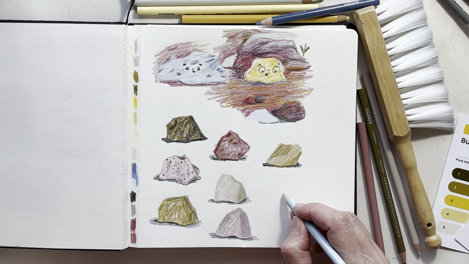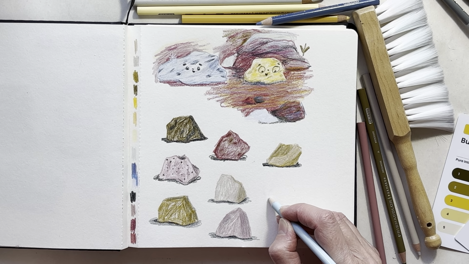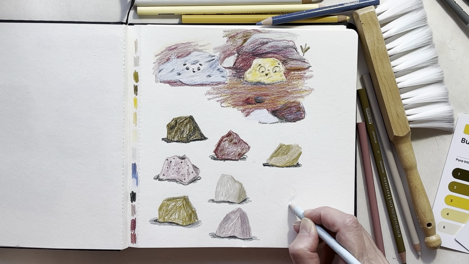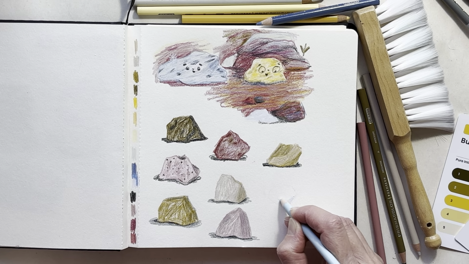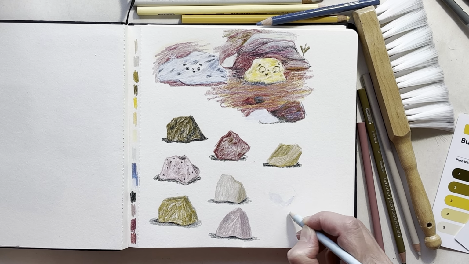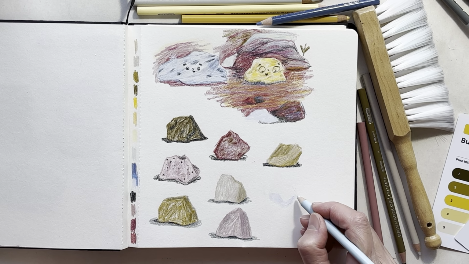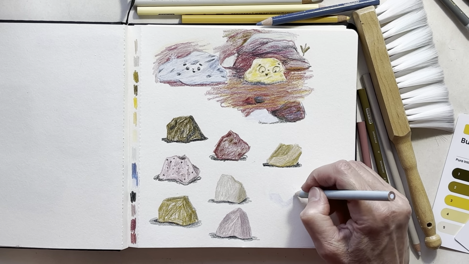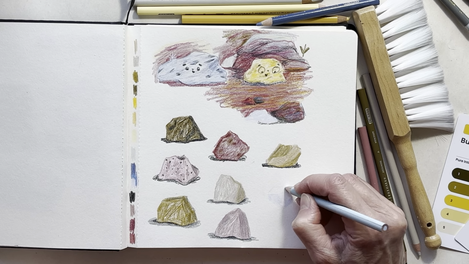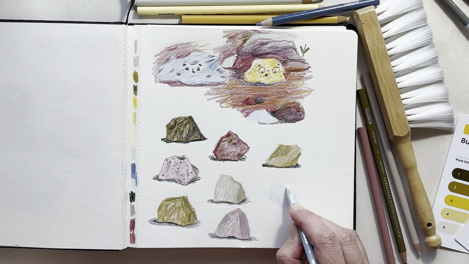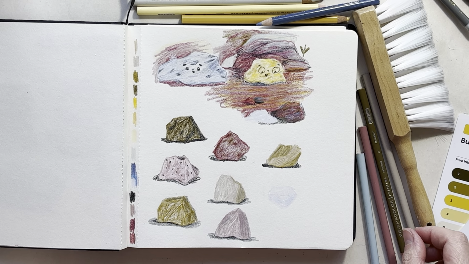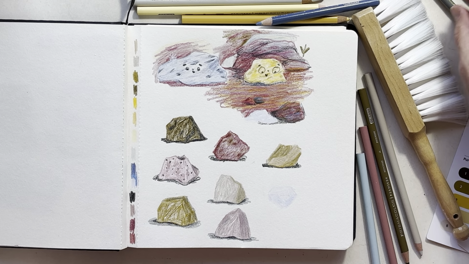Let's see. That one's looking almost gem-like.